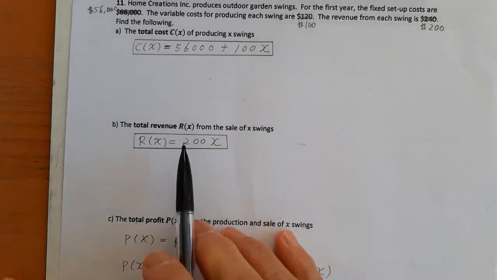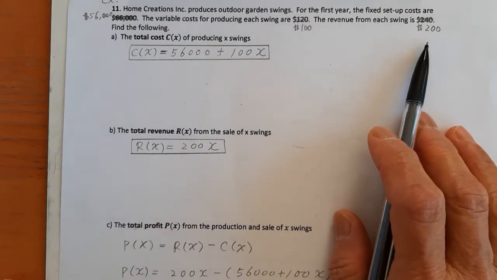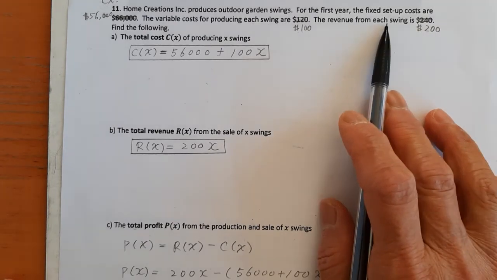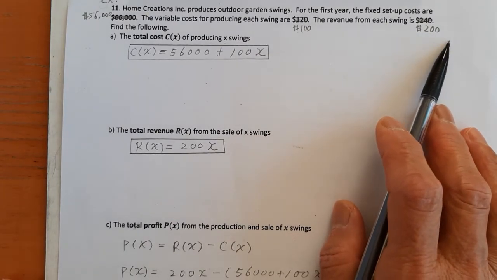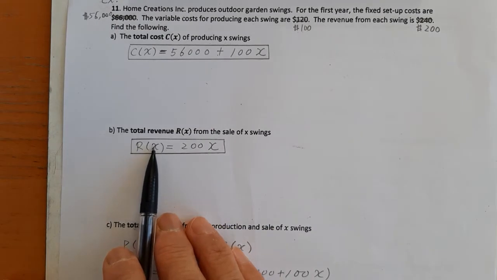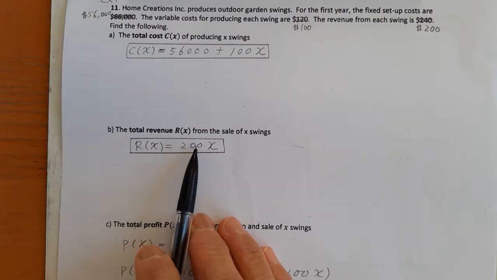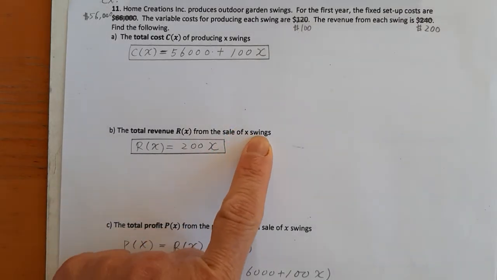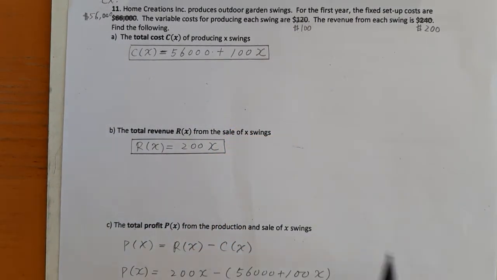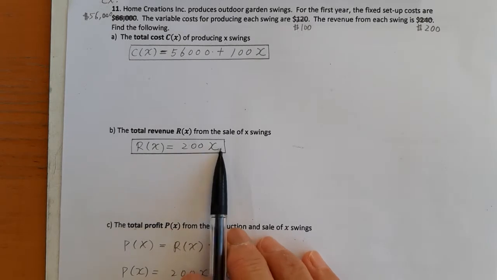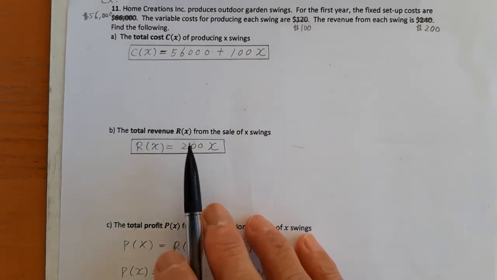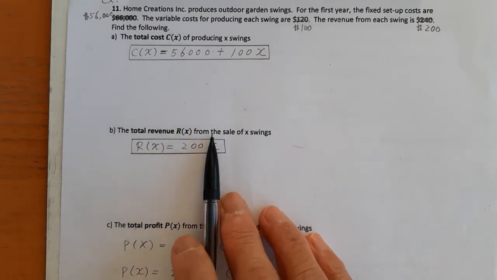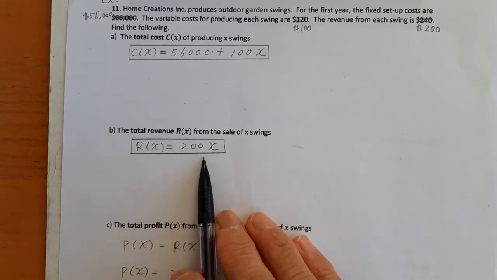And the total revenue: you sell each swing for $200, and if you sell x swings, it's 200 times x. That's the total revenue function R of x, in terms of how many swings you sell. Like you sell one swing, it's 200 times 1. You sell 2 swings, the revenue is 200 times 2. You sell 3 swings, it's 200 times 3.